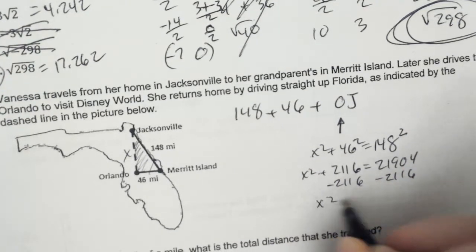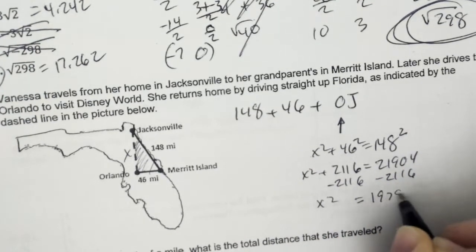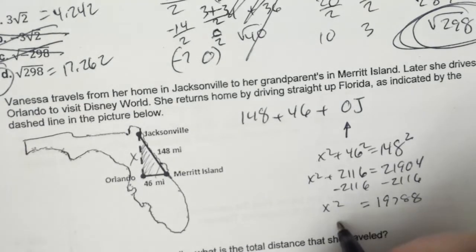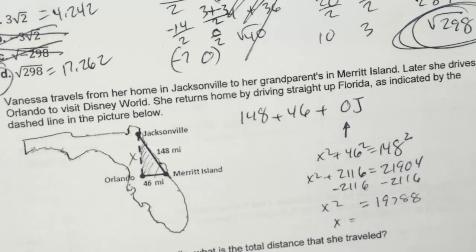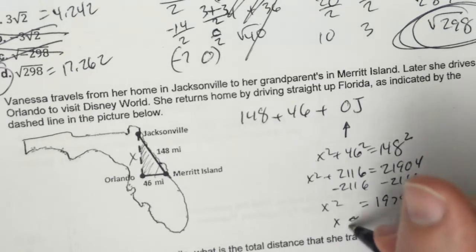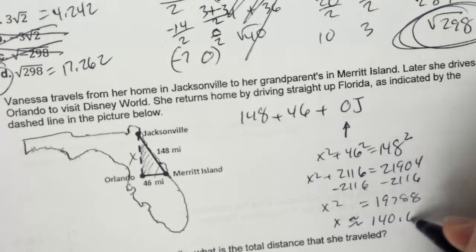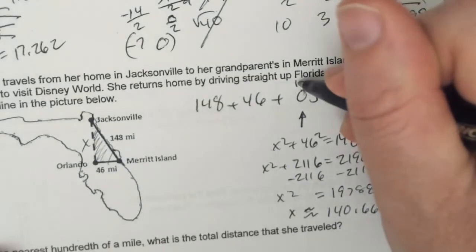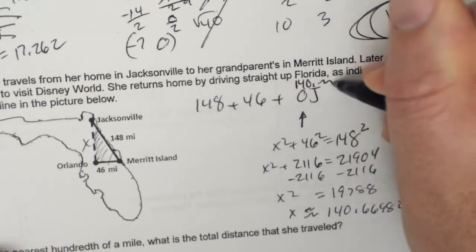You get x squared is equal to 19788. Square both sides, and you get x is equal to whatever the square root of that is, right? So approximately 140.66988262. So OJ is that big long decimal, 140 point blah, blah, blah.